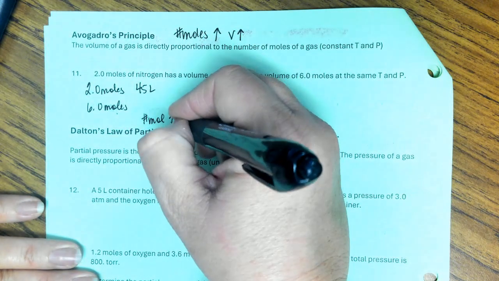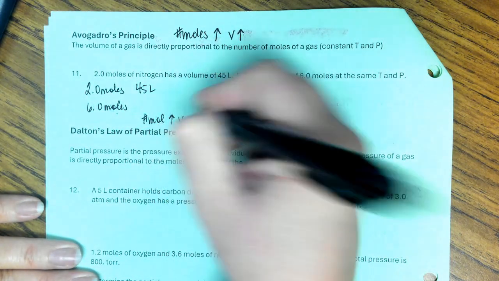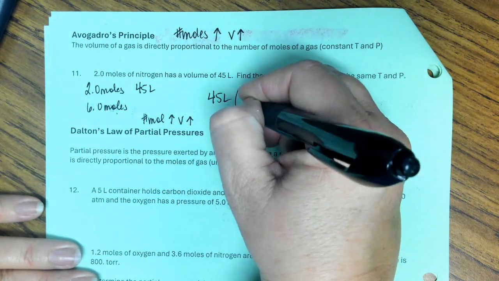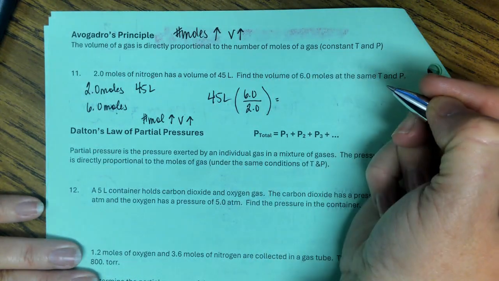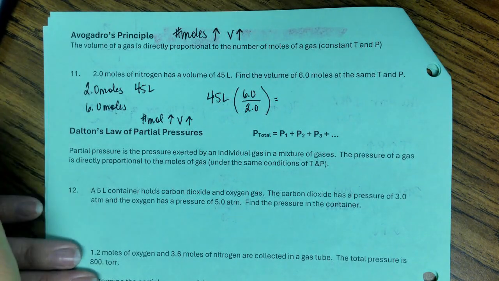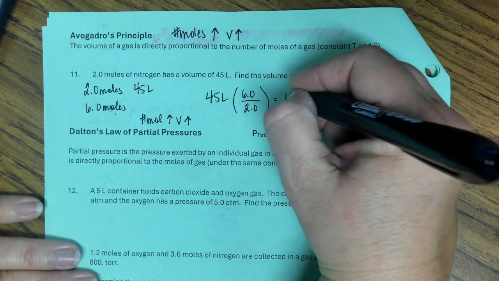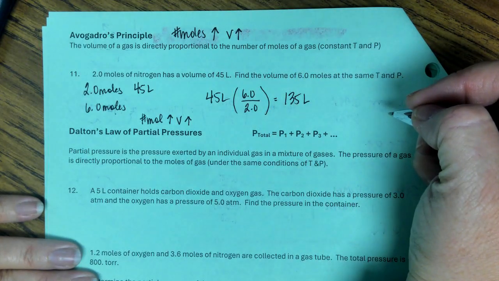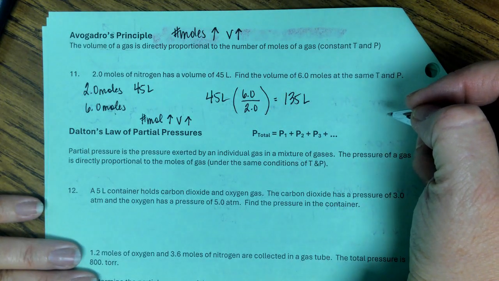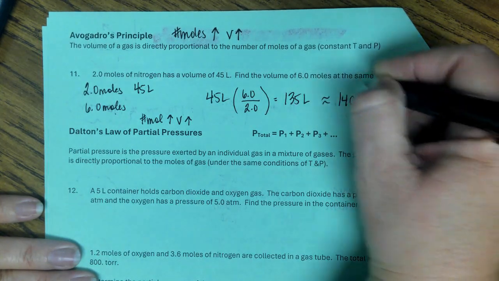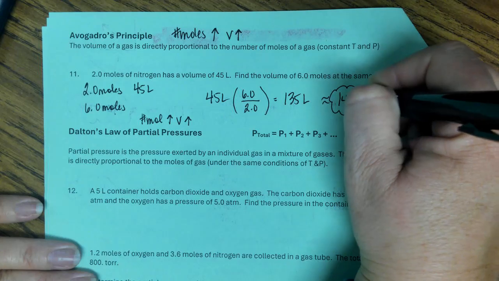Therefore, my volume should be increasing. So put the big number on top. So 45 times 6 divided by 2. I have 135 liters. How many significant figures can I have on this answer? I can only have 2, so I'm going to put approximately equals 140 liters for sig fig purposes.